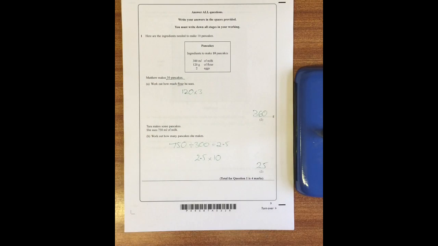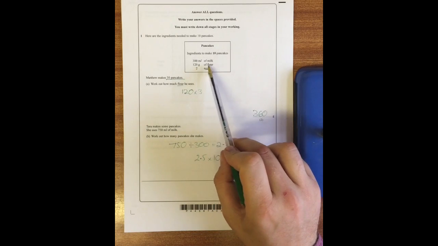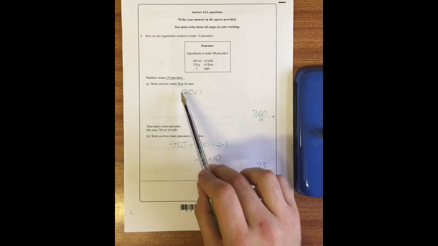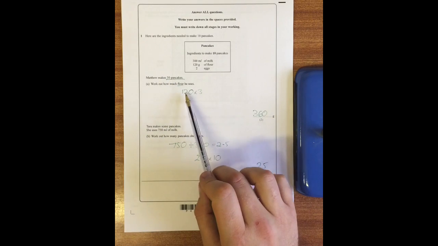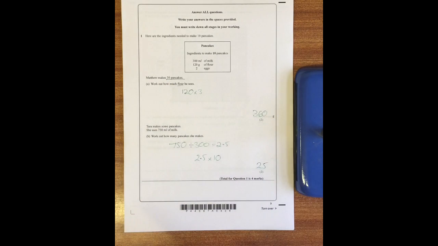Question 1. Here are the ingredients needed to make 10 pancakes. Matthew makes 30 pancakes. Work out how much flour he uses. 120 grams of flour is used for 10 pancakes. So to make 30, we need to times that by 3. 120 times 3 is 360.